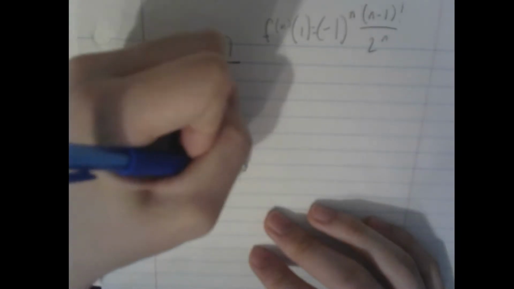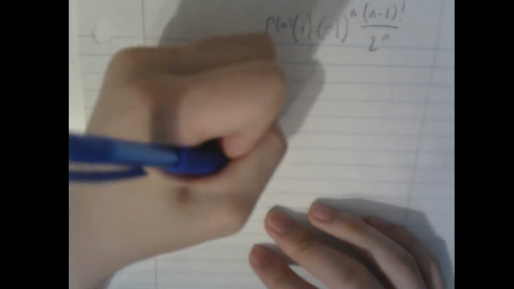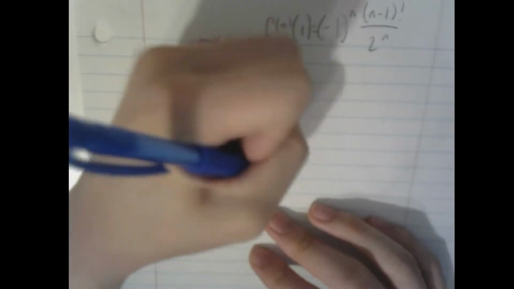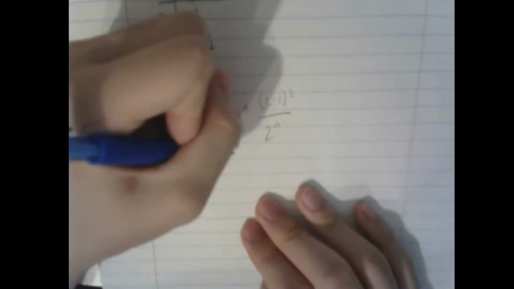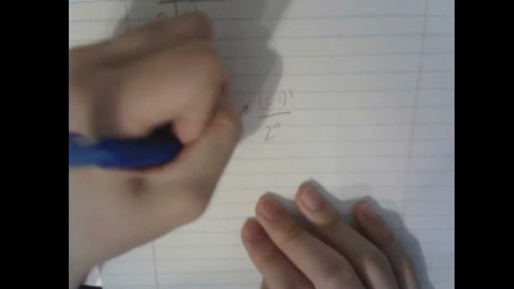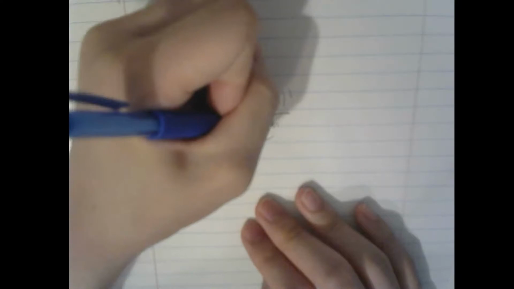So for a second derivative, we substitute n with 2. And when we simplify it, we're going to get 1 factorial over 2 to the second. And that's going to be 1/4.